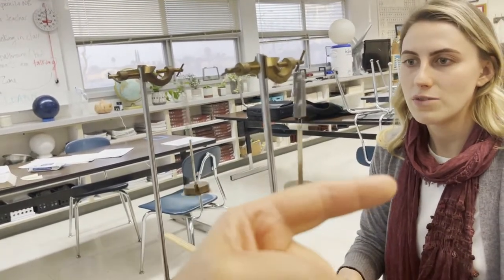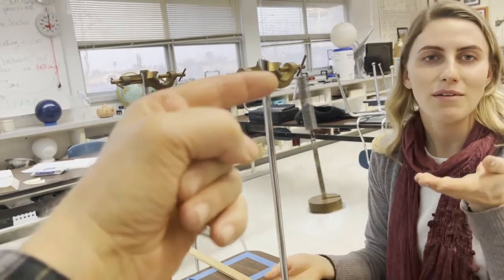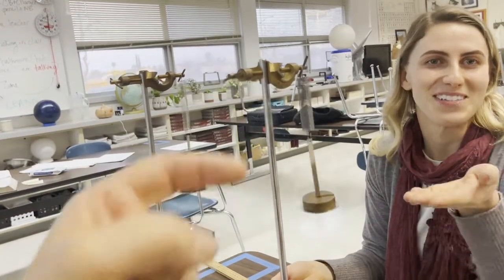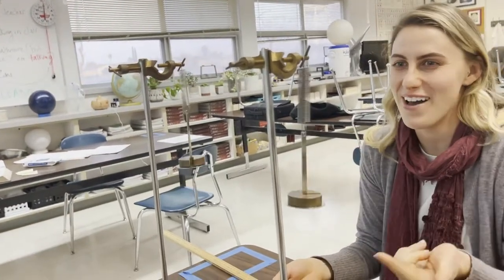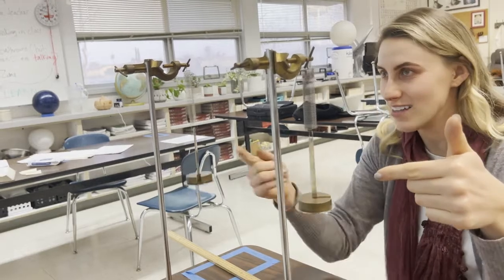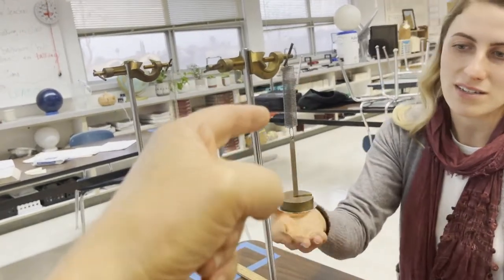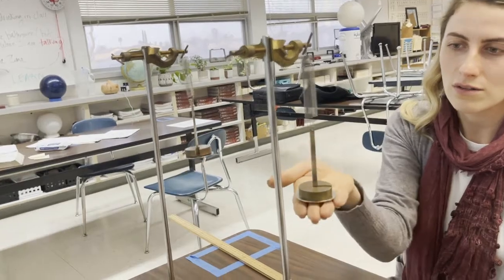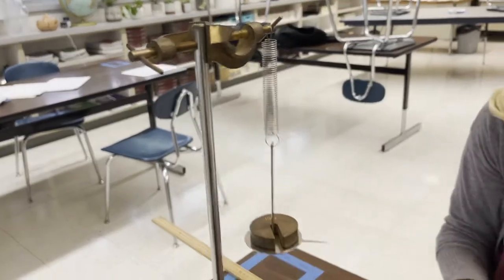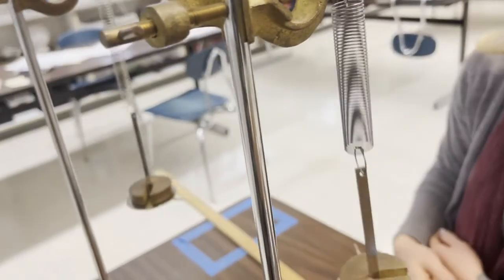And then we've got the spring constant. Why is this one going faster? You see how it's bobbing back and forth. This one's going faster than this one is. And why? Well, it has to do with the spring constant. The spring is a stiffer spring. That's a weaker spring. There we go.